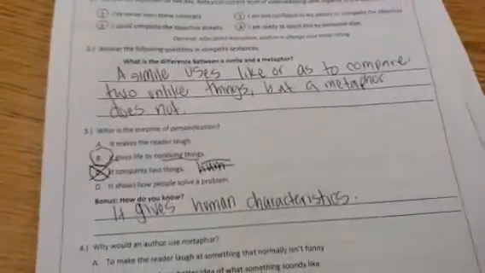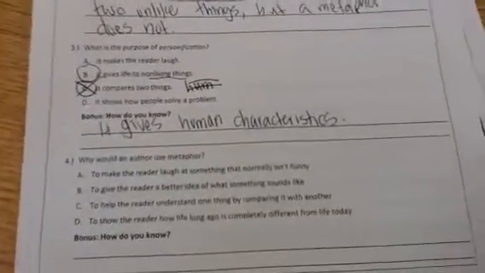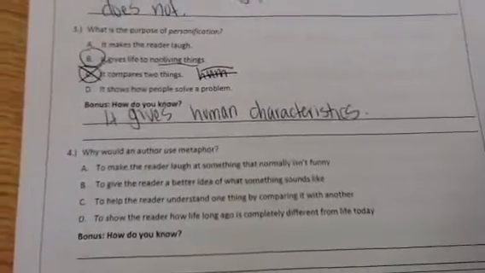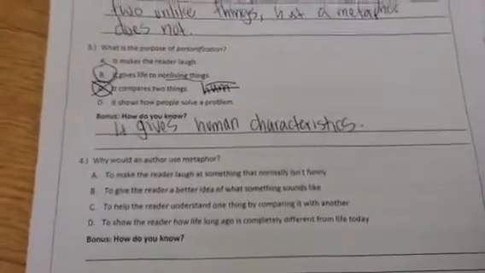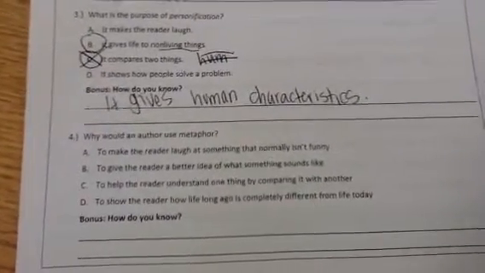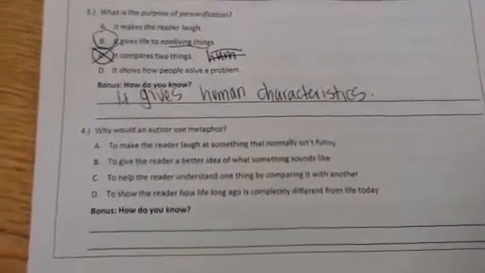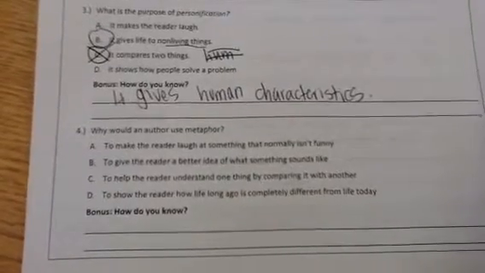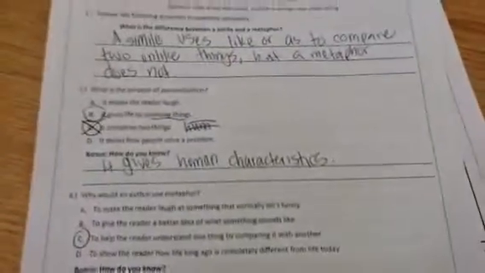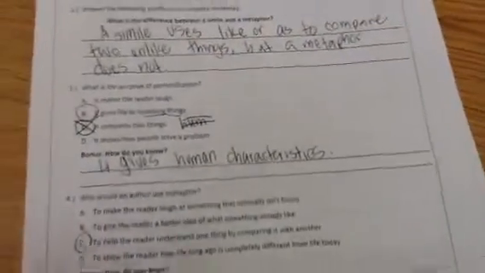Okay. And number 4, why would an author use a metaphor? They would use a metaphor to make the reader laugh at something that normally isn't funny, to give the reader a better idea of what something sounds like, to help the reader understand one thing by comparing it with another, or to show the reader how life long ago is completely different from today. The answer to this question is C, to help readers understand by comparing one thing to another. Let's go ahead and go on to the next page.